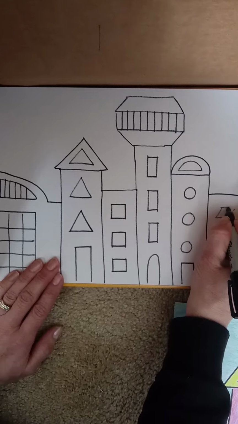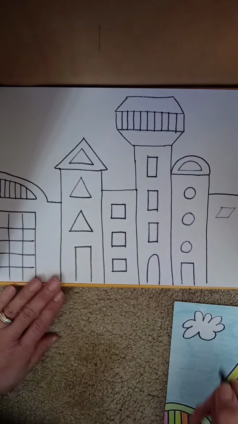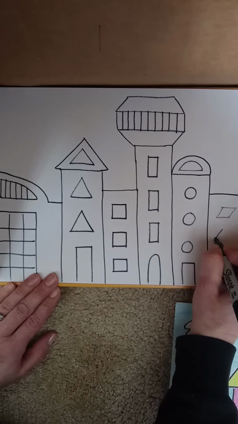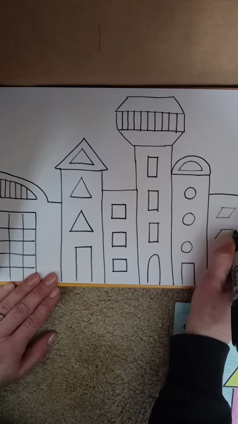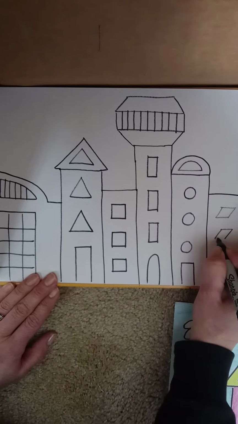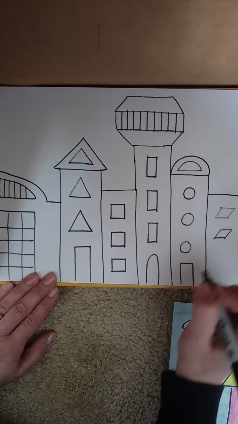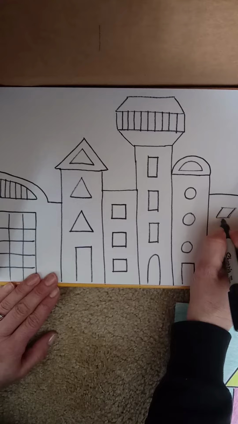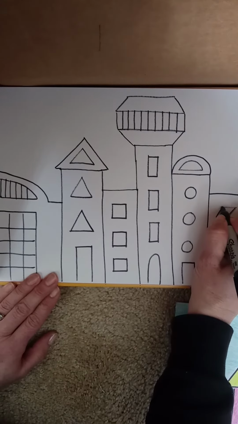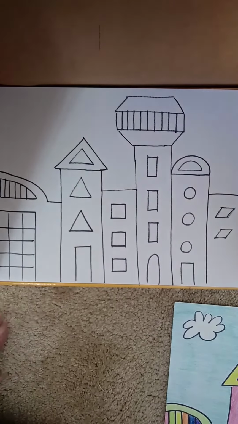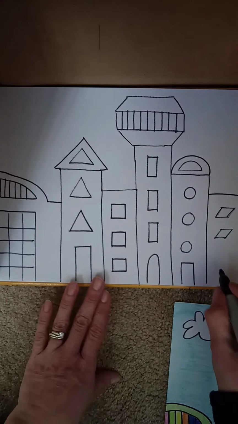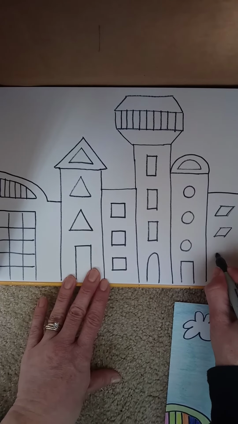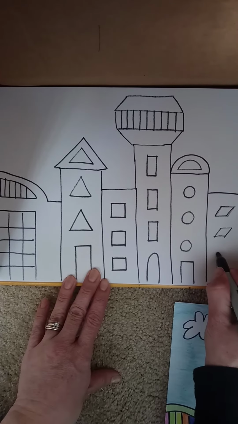connect it, connect it. Rhombuses I think are kind of tricky because I think it's hard to keep those lines even. To me it looks like it's a square that's fallen over a little bit. Maybe we'll give this one a rectangle door.